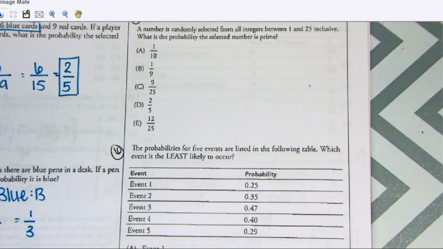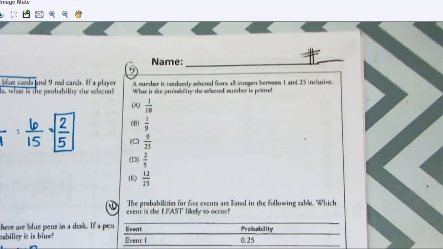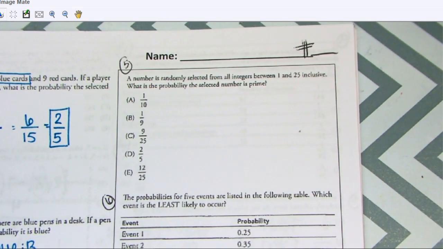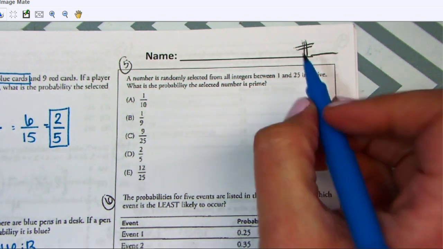Number 5. I don't know where I'm getting these numbers from. Number 5 is actually testing, do you understand prime numbers and do you understand probability? So it says a number is randomly selected from numbers between 1 and 25, inclusive.